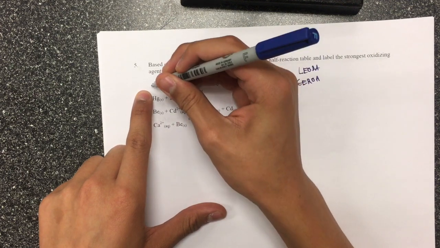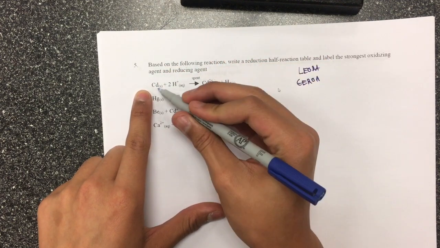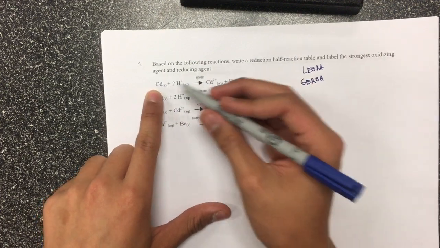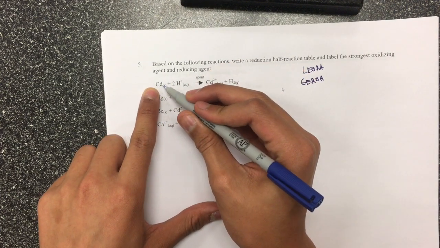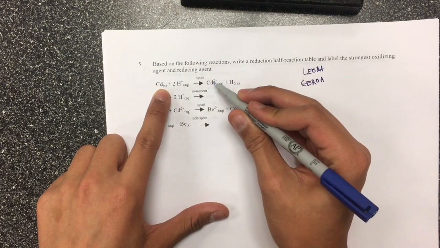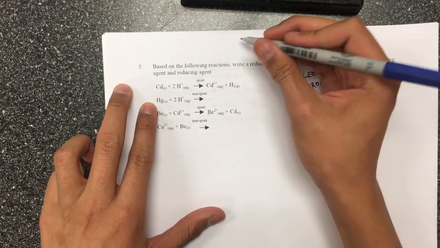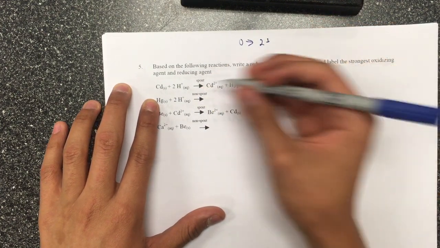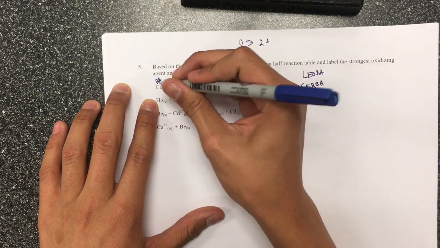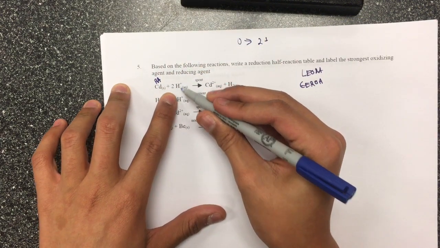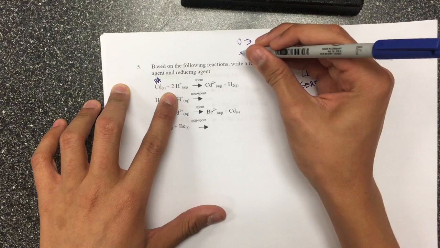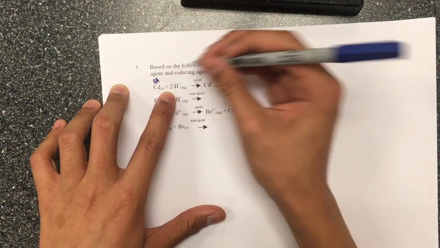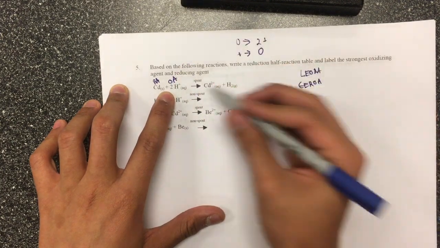So when we go from Cd to Cd2+, we have to identify which is the reducing agent and which is the oxidizing agent. So here we have cadmium going from its elemental, neutral form to its ionic form, 2 positive. So it goes from 0 to 2 positive, and that is a loss in electrons. So this is our reducing agent. And here we have our hydrogen ions going to hydrogen gas. So we go from a positive charge to 0. That's gaining electrons. So this is our oxidizing agent.